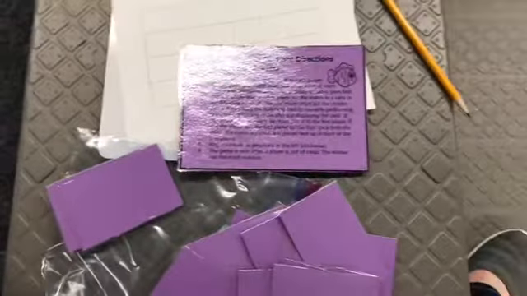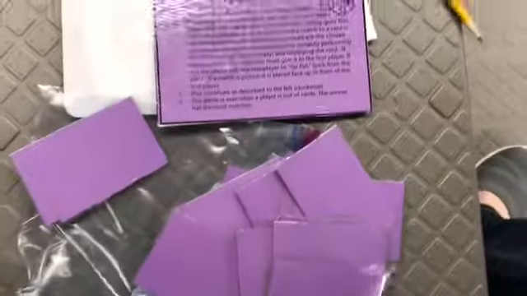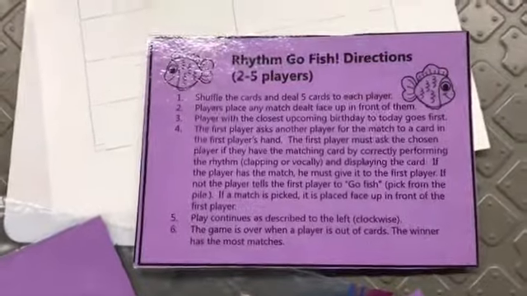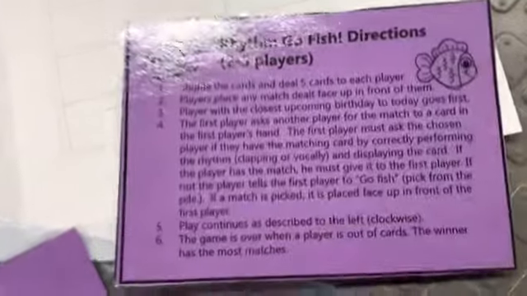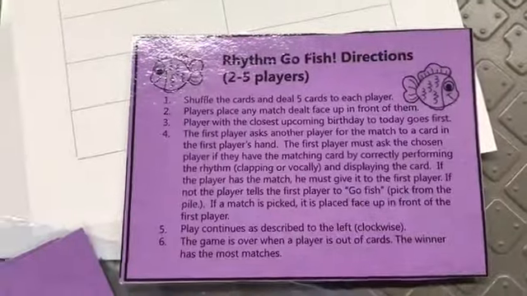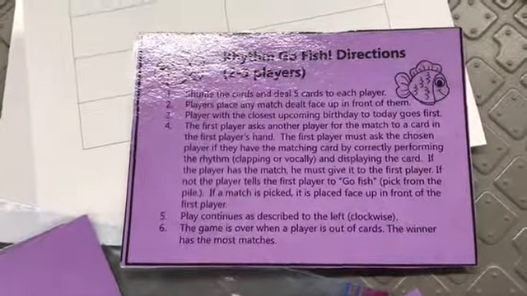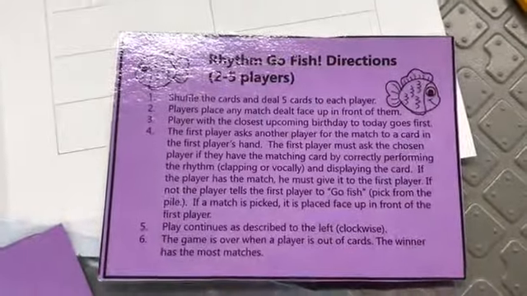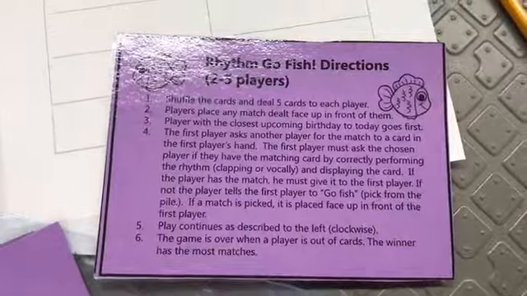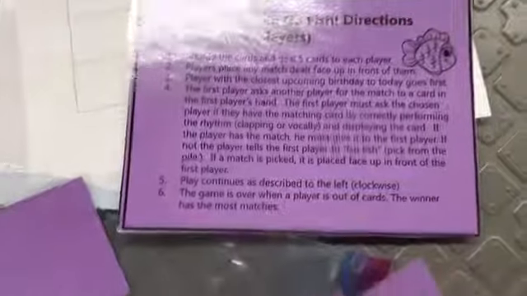So let me set my stuff down here a second and I will show you how to play the game. All right, fifth graders, I'm back, and here are the cards and the instruction card for Go Fish. It says 2 to 5 players, but again, we're playing with up to 4 players. Make sure you shuffle the cards. You want to mix them up, and the goal is to make a match. Now this is rhythm Go Fish, so you're not asking for a number like you would with a deck of cards, but you're asking for a rhythm.